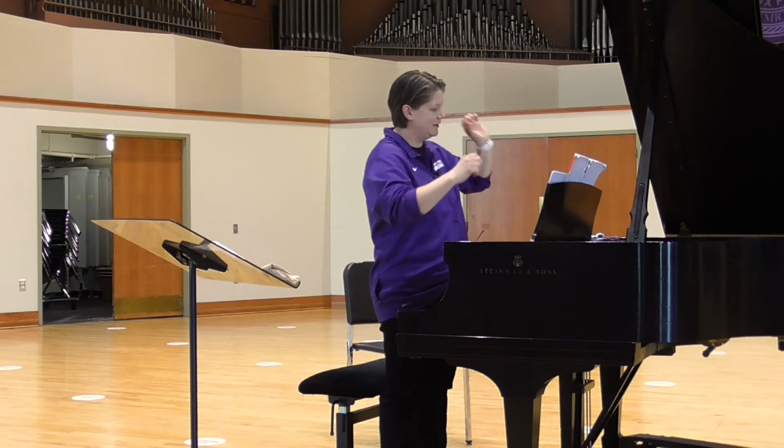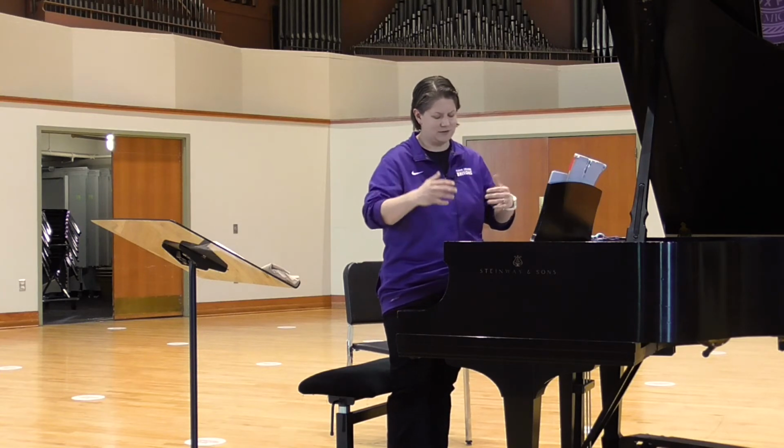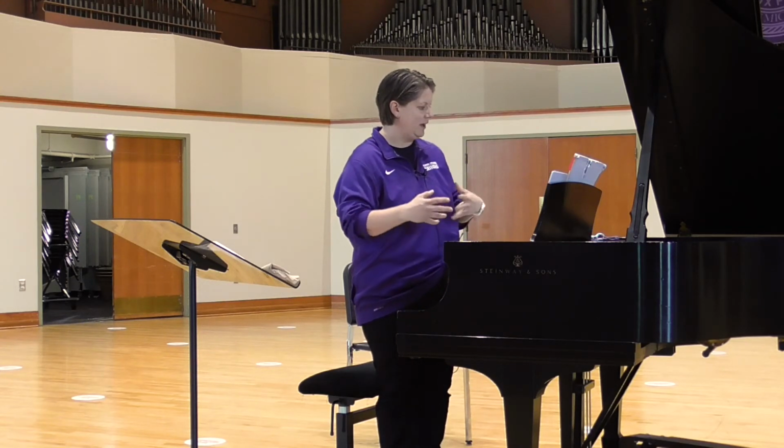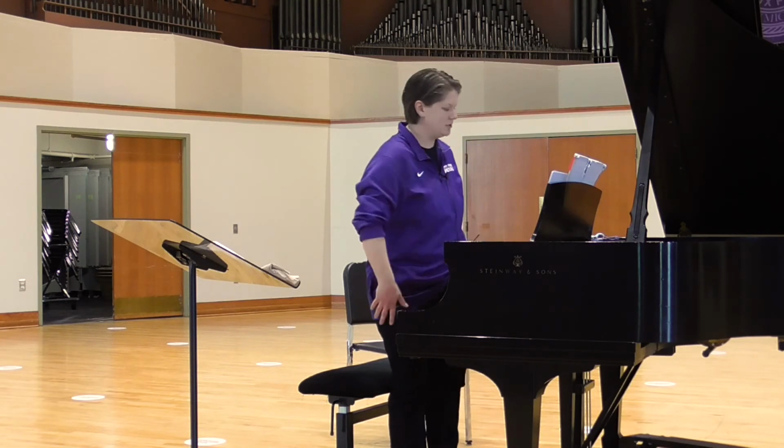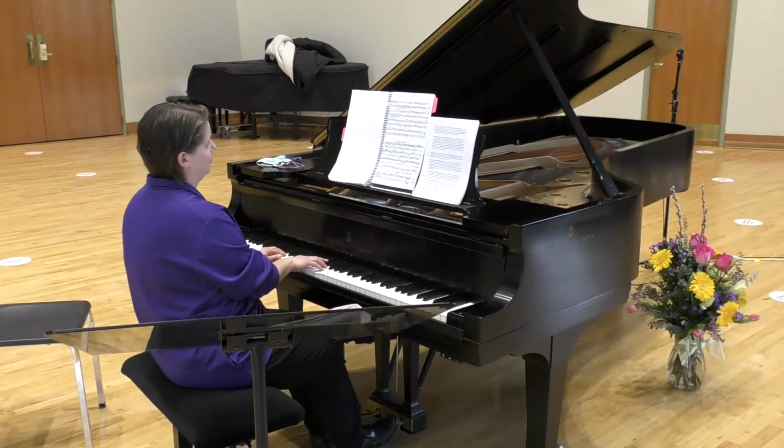Franz Weiss uses triplets, but juxtaposed against regular eighth notes, but just very thick in terms of the texture that's happening inside of those triplets.